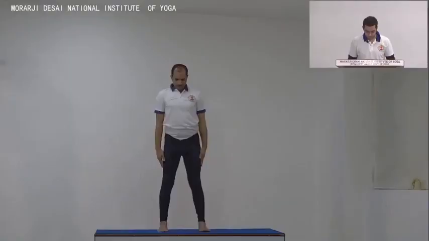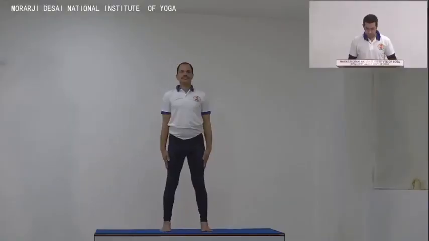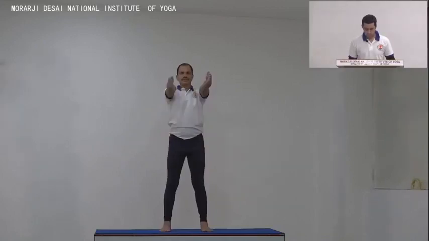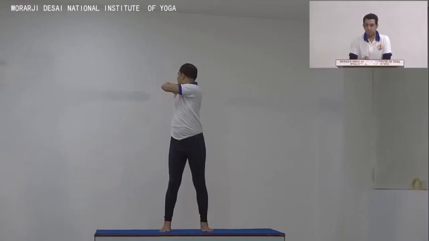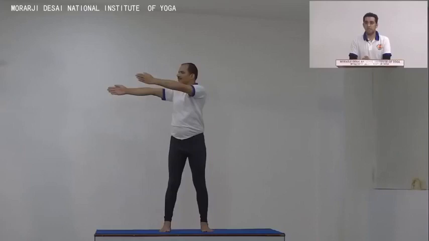Now, next practice, trunk twisting. Once again, open your legs up to the shoulder level. Inhale, raise both arms from the front up to the shoulder level. Keep the arms parallel and palms facing each other. While exhaling, rotate the trunk to the right so that the left palm is close to the right shoulder. Twist more. Inhale, come to the center. Exhale, left side.